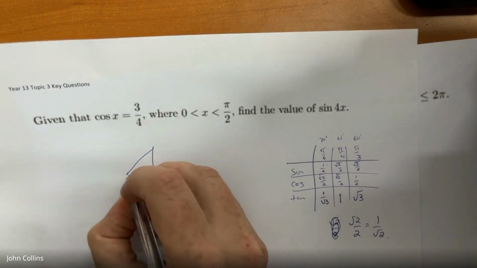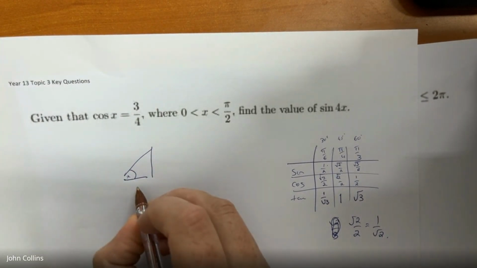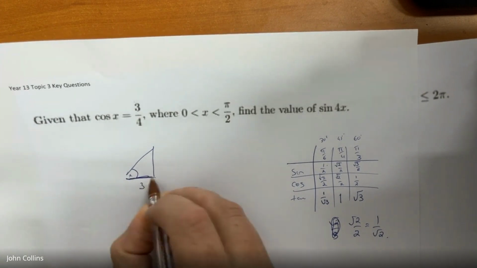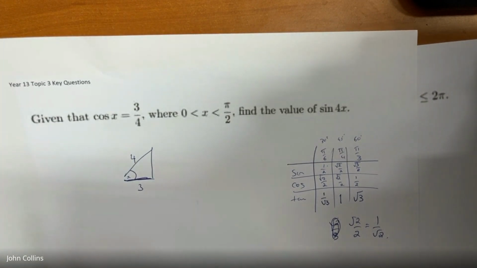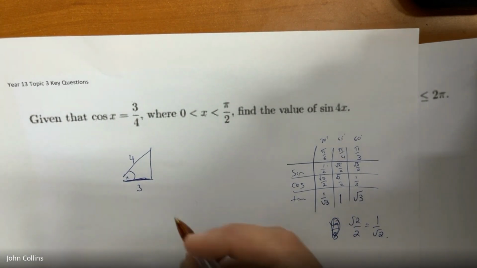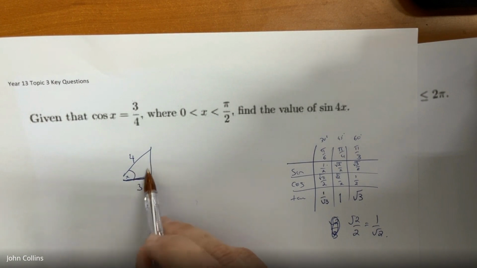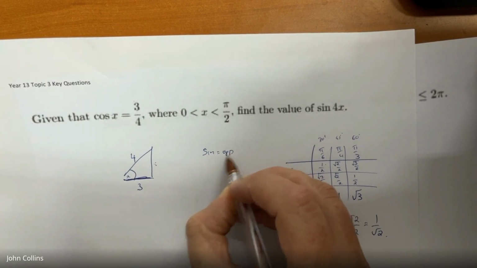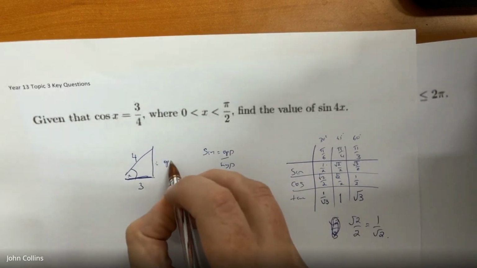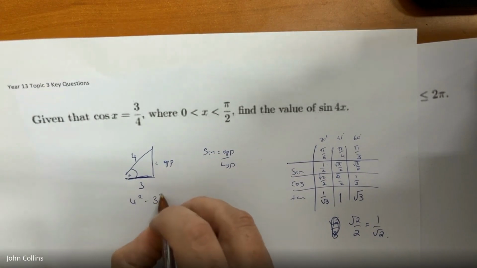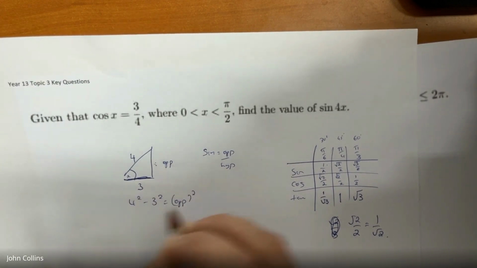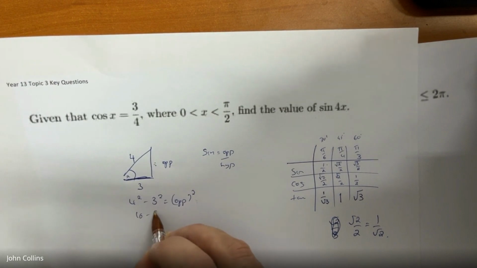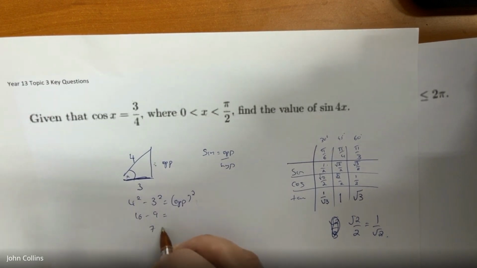So we can just make an angle x here. The cosine is the adjacent, which is this side alongside the angle, over 4. So 3 over 4. And we can use Pythagoras' theorem to get this other side. Why do we need this other side? Because sine is the opposite over hypotenuse, and this side over here is the opposite. So we use 4 squared minus 3 squared is equal to the opposite squared. When you work this out, you get 16 minus 9, which is 7. So the opposite squared is 7, so the square root of 7 is the opposite.